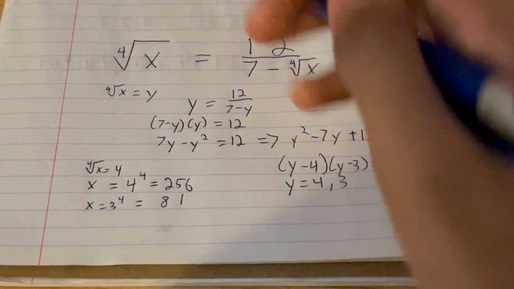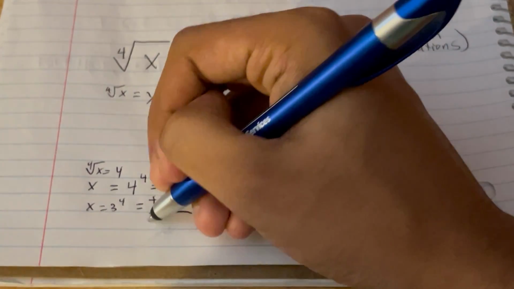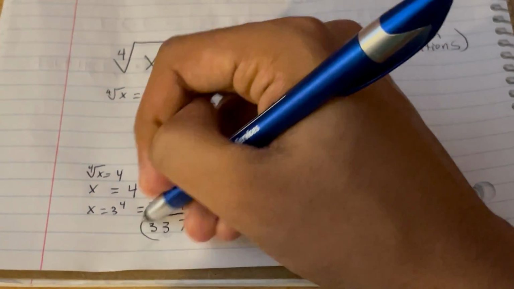The sum of these solutions, after adding them together, is 337. And we're done.